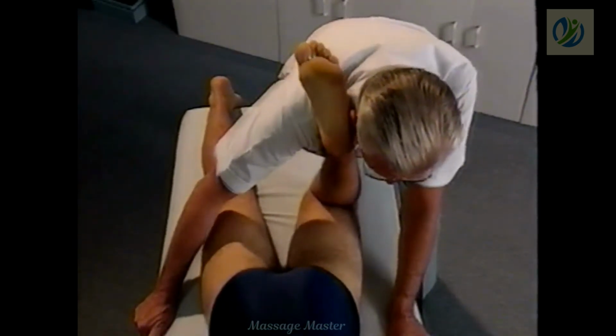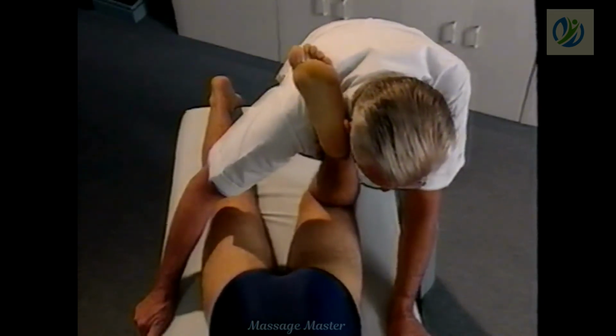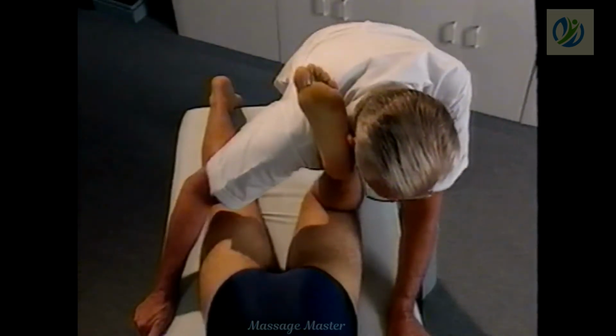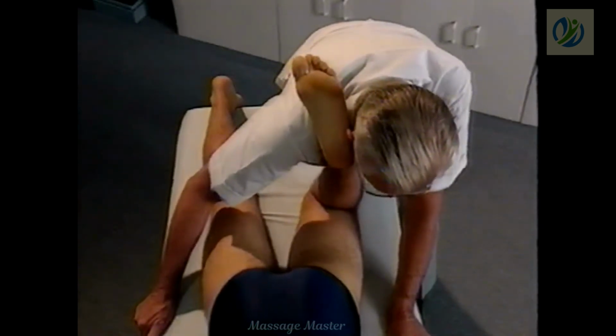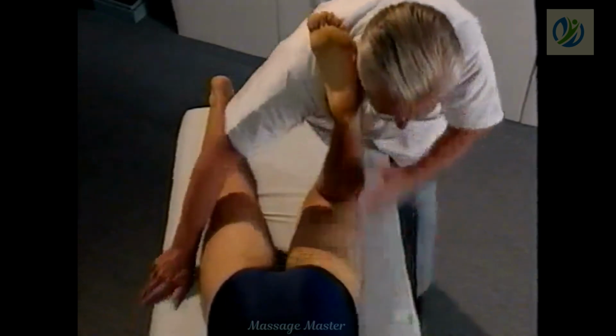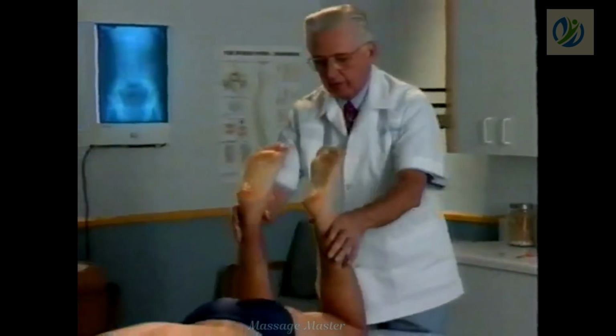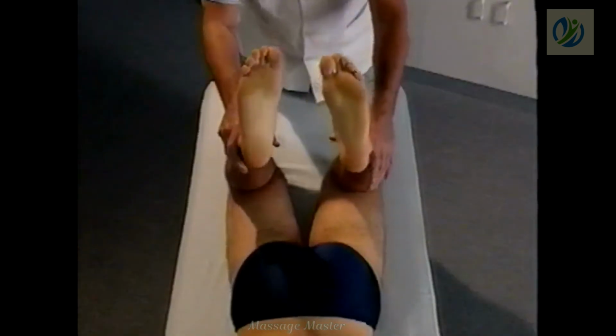Relax. More knee flexion. Push. Relax. And one more time. Push. Relax. And stretch. We should then get symmetry of knee flexion as an outcome.